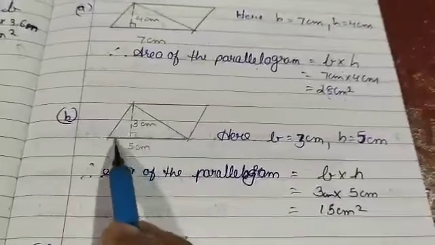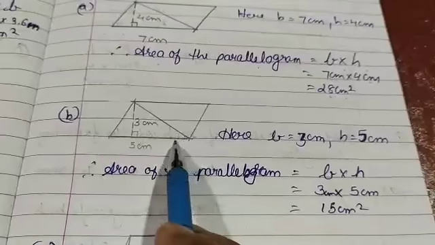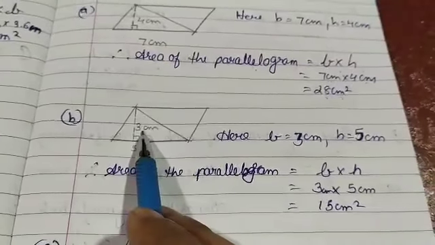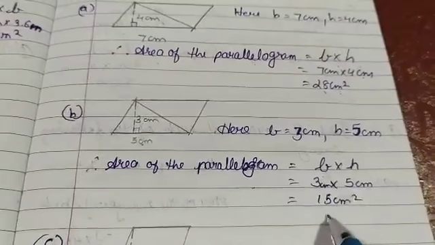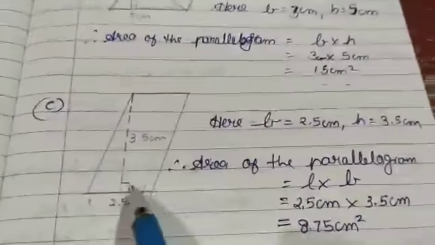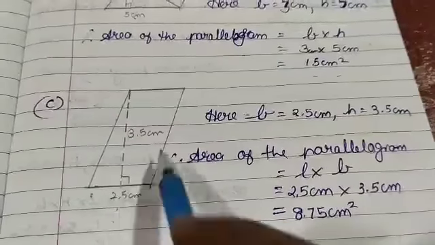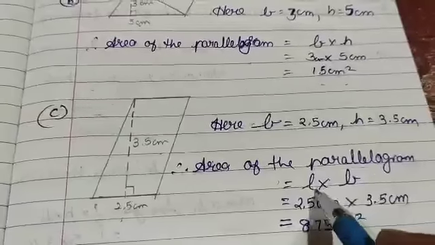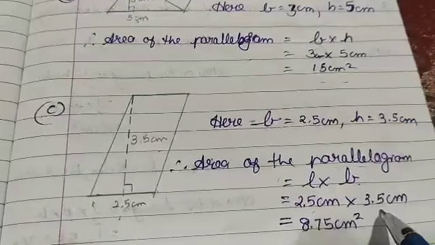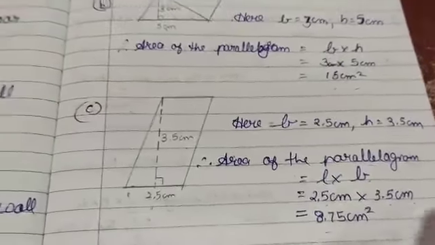Now the next one, here the base is 5 and height is 3 centimeter. So area of parallelogram is base into height, that is 3 5s are 15 centimeter square. Now the next one, here the base is 2.5 centimeter and the height is 3.5 centimeter. So area of parallelogram will be length into breadth, that is 2.5 centimeter into 3.5 centimeter gives 8.75 centimeter square.